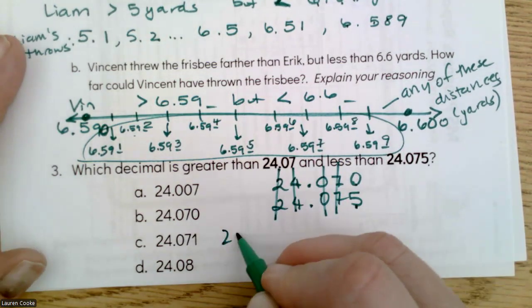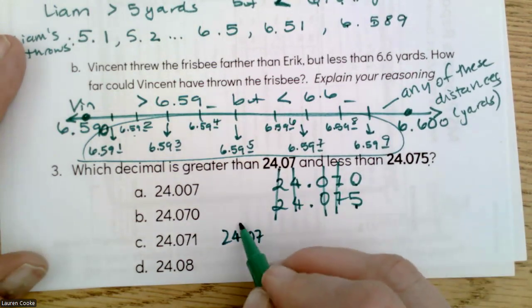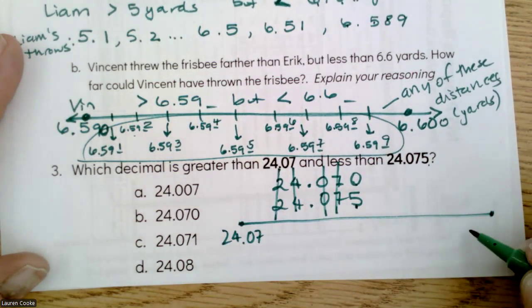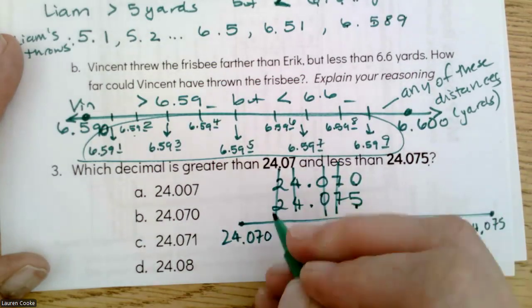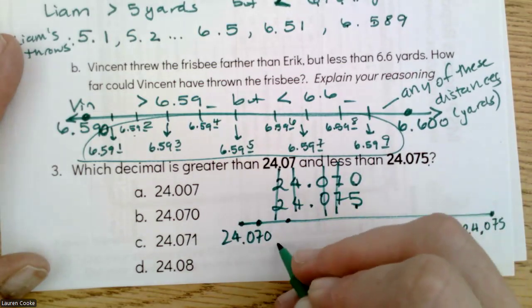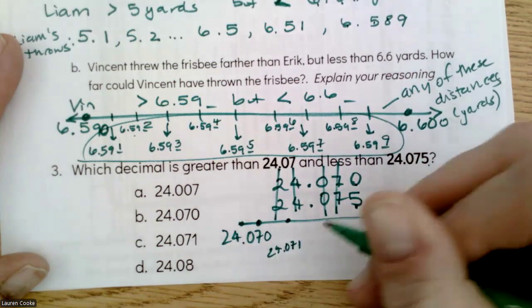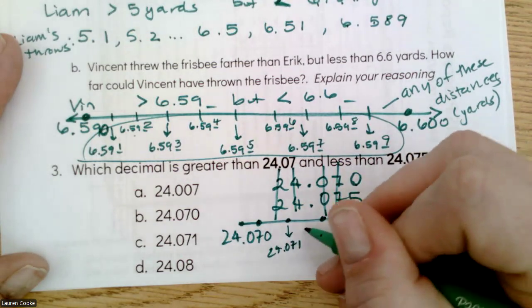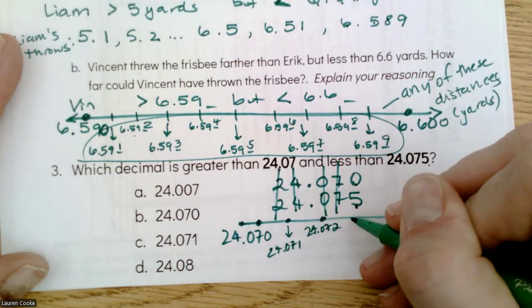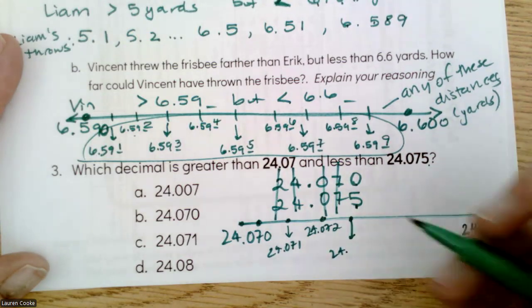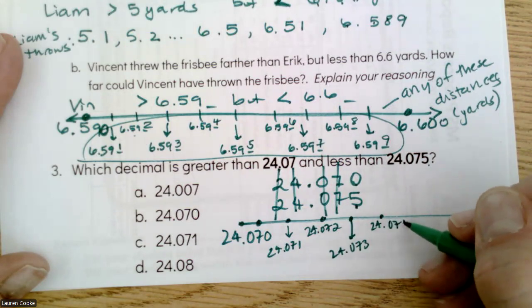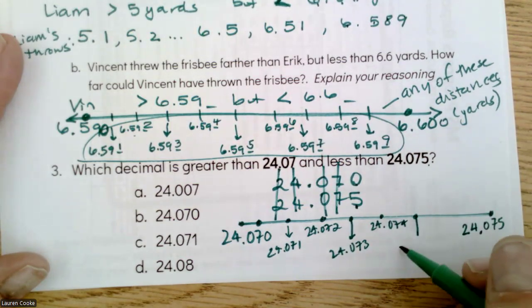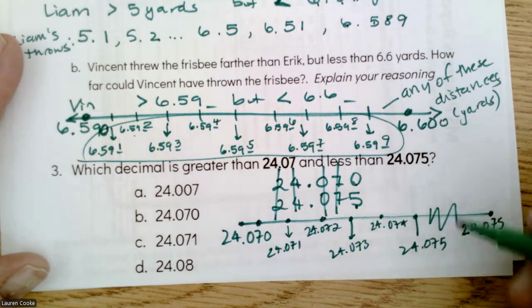So actually, I need 24.07. So that means here, this is 24.071, 24.072, 24.073, 24.074, and then there it is, 24.075.